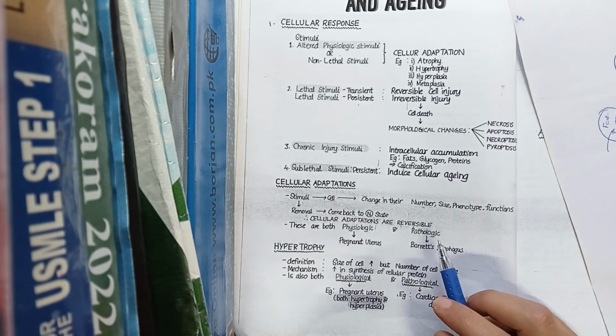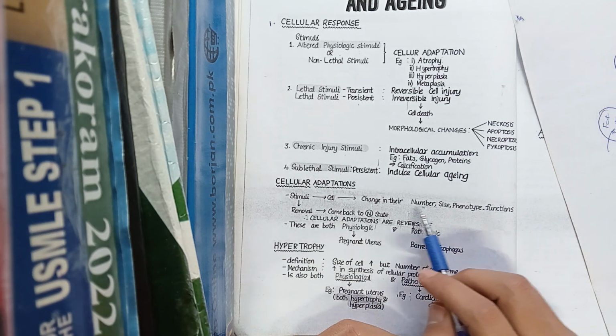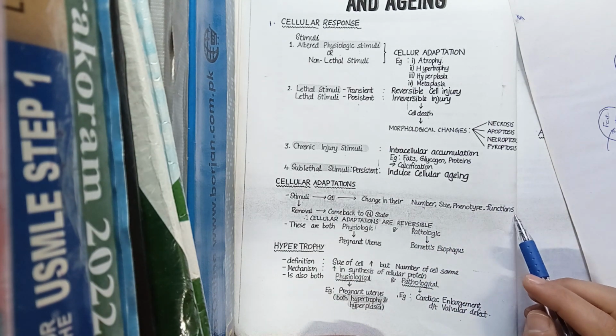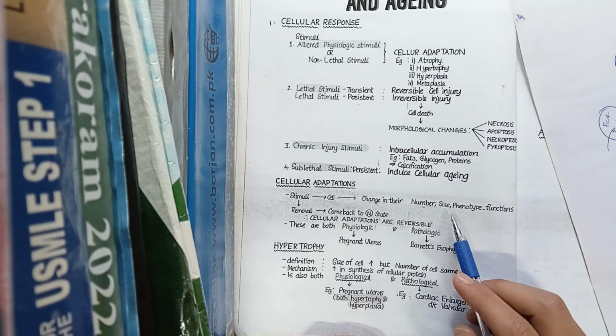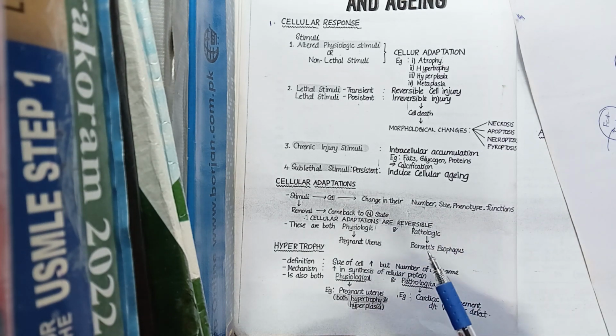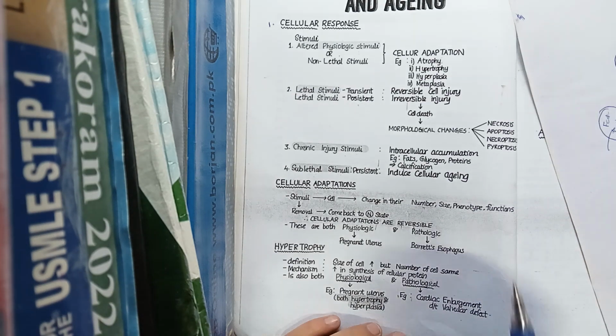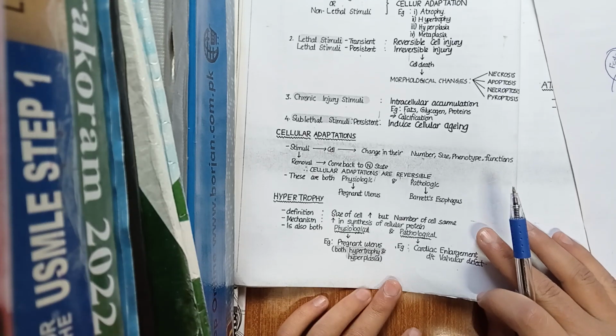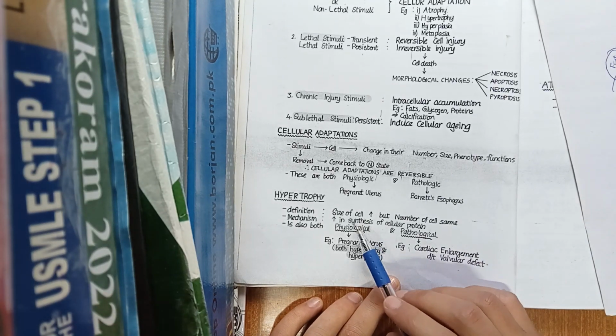So simple. What is cellular adaptation? When altered physiologic stimuli come, the cell adapts itself through change in its number, size, phenotype, or function. And it is both physiologic and pathologic. Now, cellular adaptations are of four types: atrophy, hypertrophy, hyperplasia, and metaplasia. First of all, we will discuss hypertrophy.